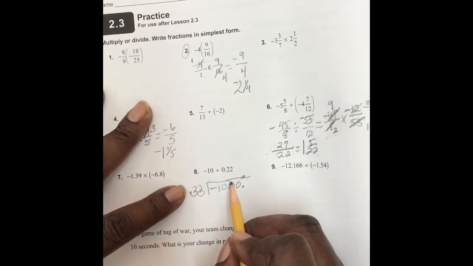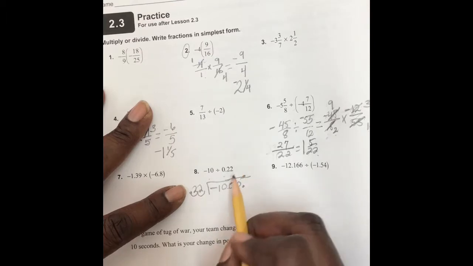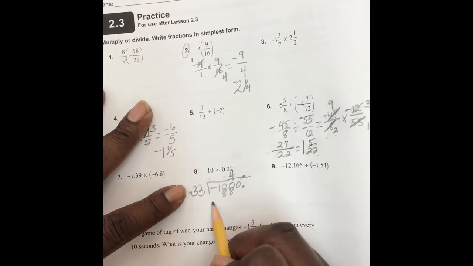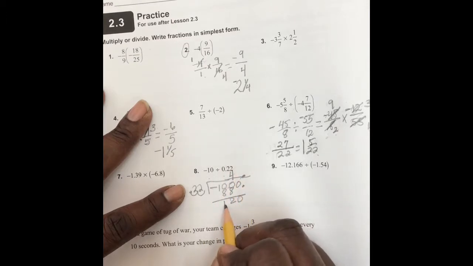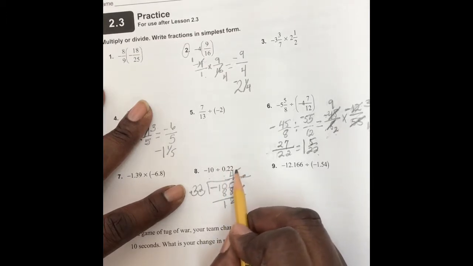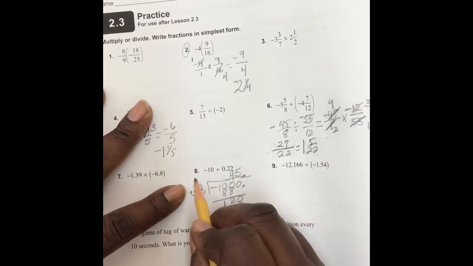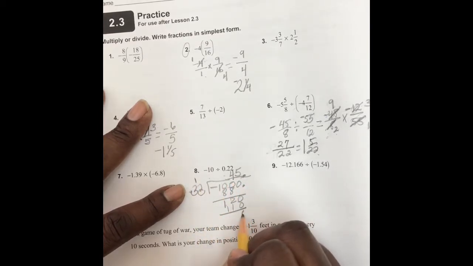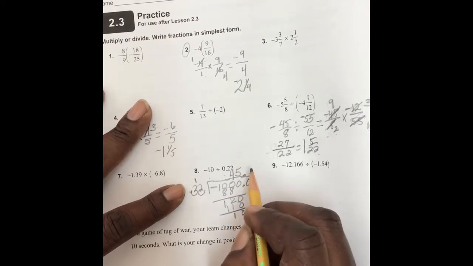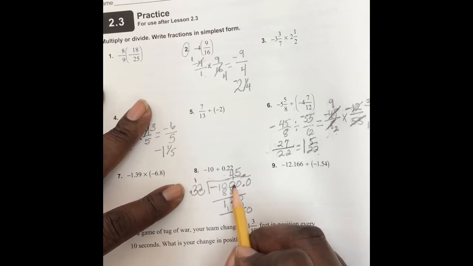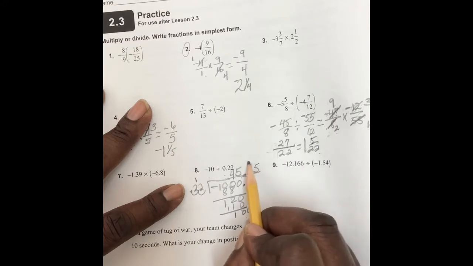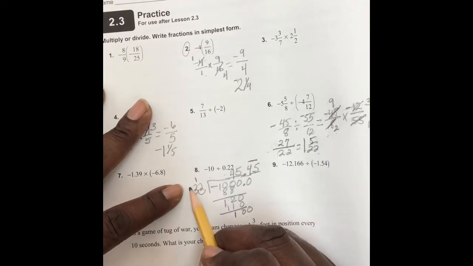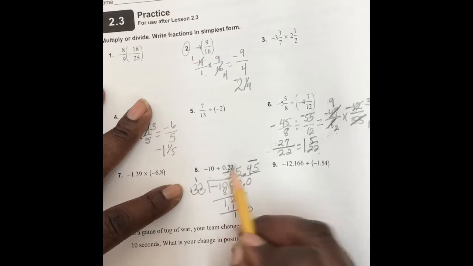Question is, if we start here, how many 22s are in 100? Well, let's try 4. 88, subtract, that would give us 12, bring down a 0. How many 22s are in 120? Let's go with 5. 5 times 2 is 10, 5 times 2 is 10, that's 11. Subtract. Here we go again, and now it begins to repeat because we have 100 here. We're going to put an 88, and we're still going to get a 4, and then we're still going to get a 5. So this repeats, okay? Now, let's take a look. This was positive, this is negative, so therefore our answer is negative.